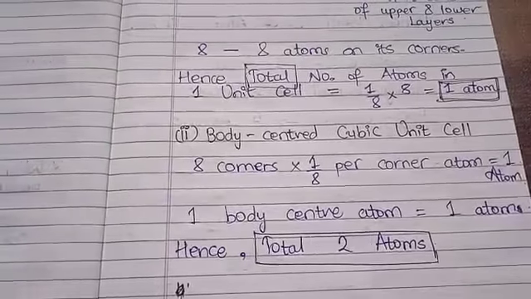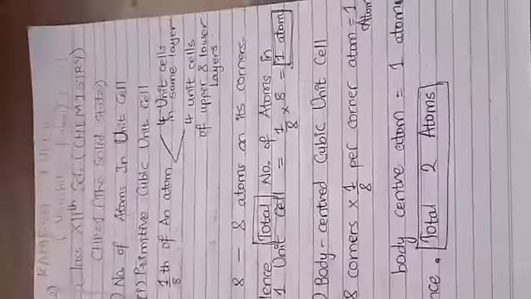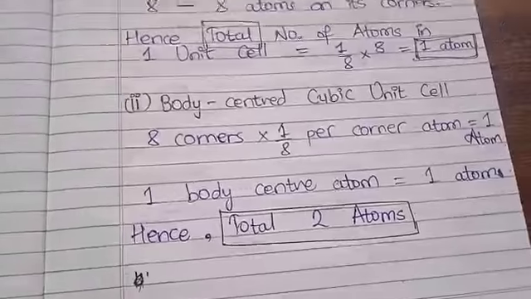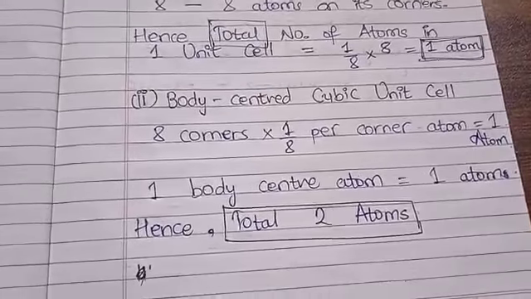So in this way we have seen that the number of atoms in a unit cell for the primitive cubic is going to be 1 atom. Hope you got this. Next we are going to see the body centered unit cell. What is a body centered unit cell?